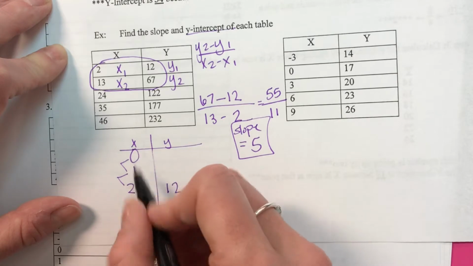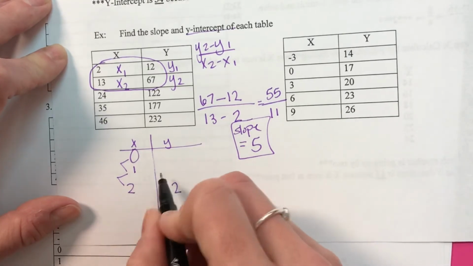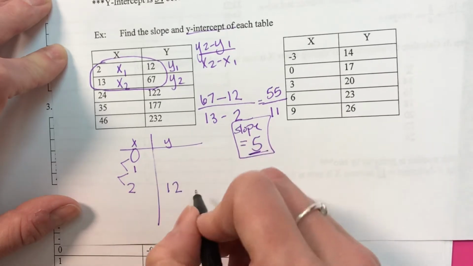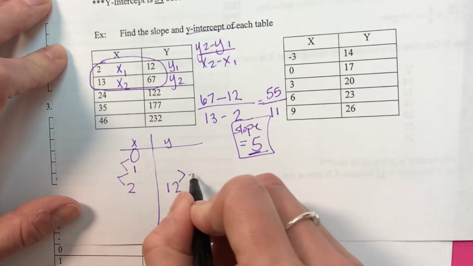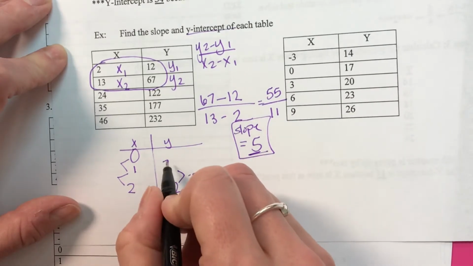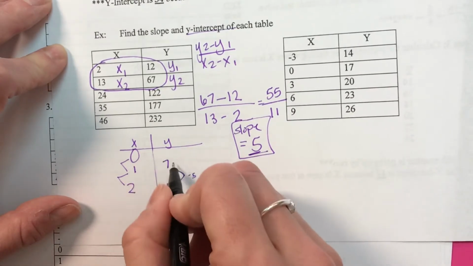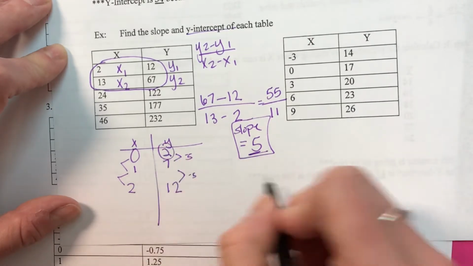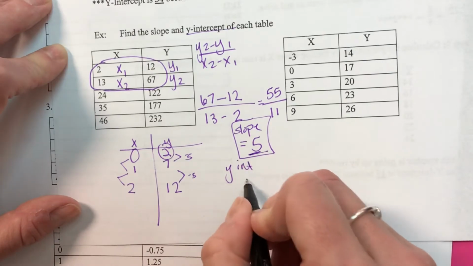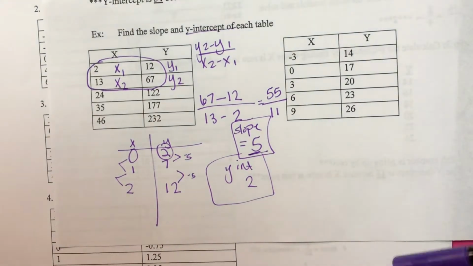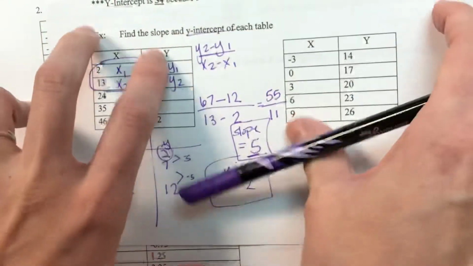I just went by ones over here, 2, 1, 0. And now over here on the y's, I have to use that slope to get to the 0. So I'm going to say 12 minus 5, which is 7. Okay, and then I have to go back one more to match up with the 0. So 7 minus 5 is 2. So my y-intercept is 2. On this worksheet, I don't think you'll see any of those, but just in case, you want to be aware of how you can work backwards.